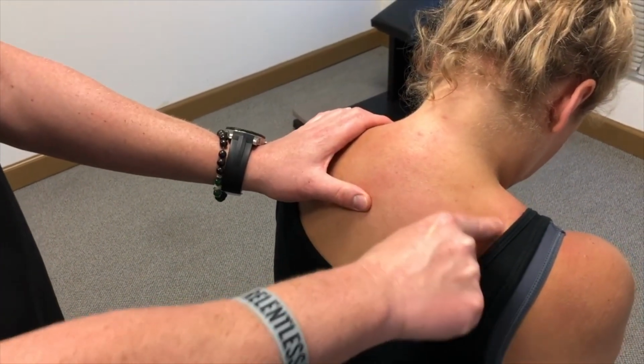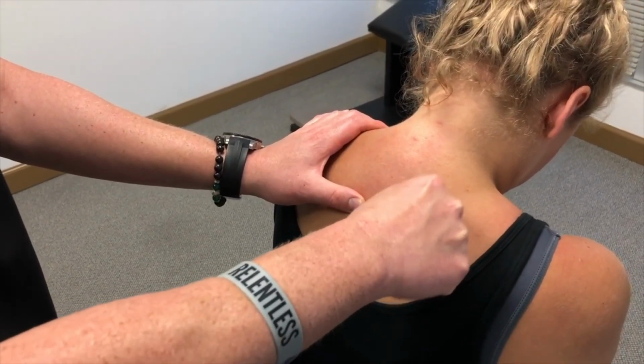So first thing is to clear up all that accessory nerve, find that palpation.